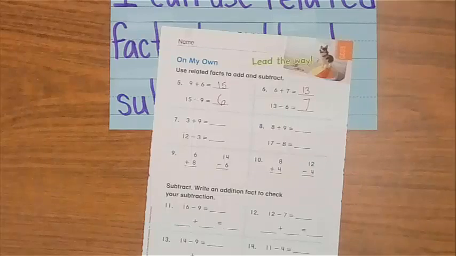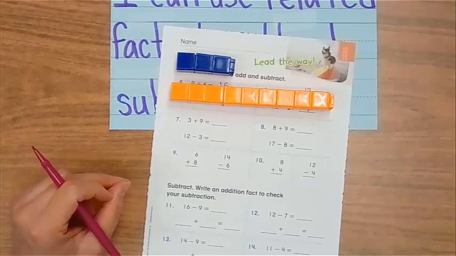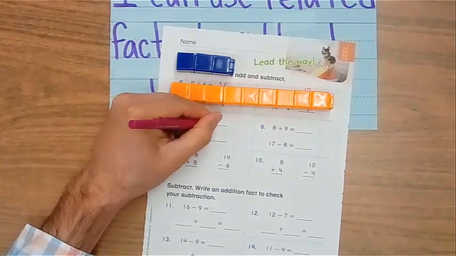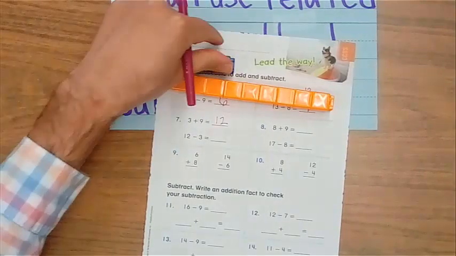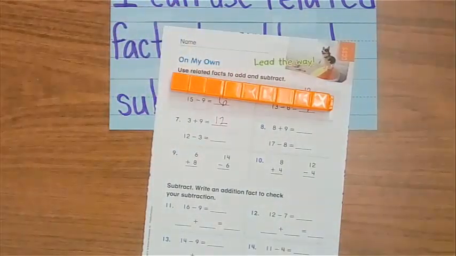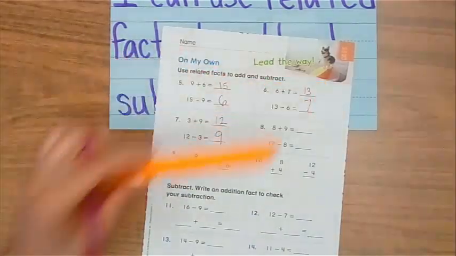Okay, next. It says 3 plus 9. All right, so 3 plus 9. So let me have 3. And then 9. What is 3 plus 9? That is 12. Great. Now what if I have 12 and I take away 3? What am I left with? I'm left with 9. Great job.